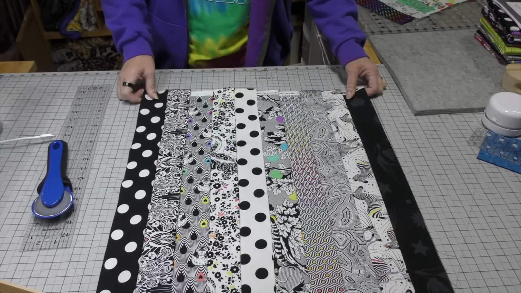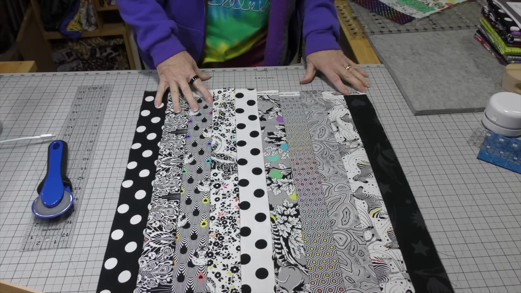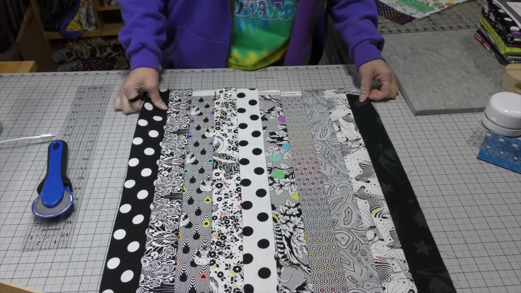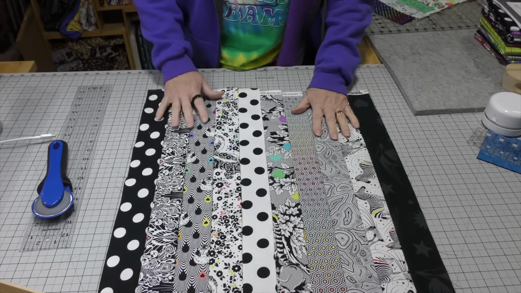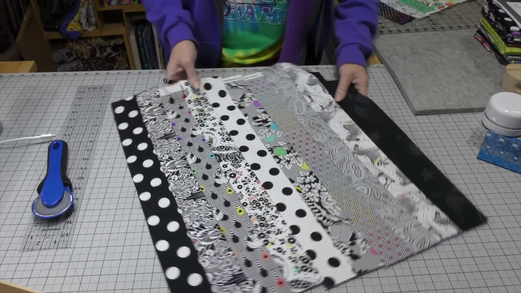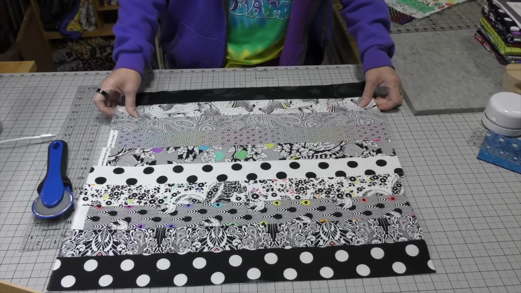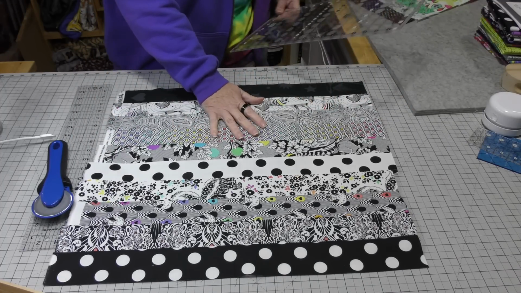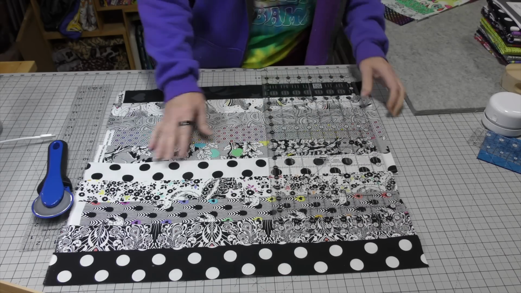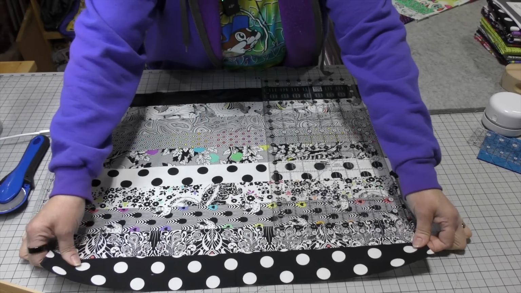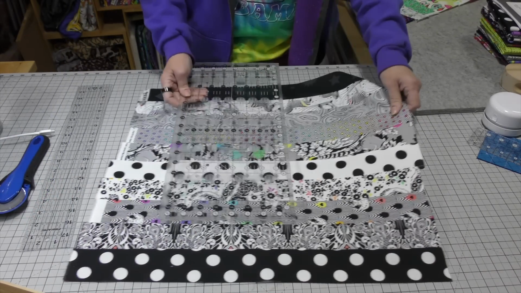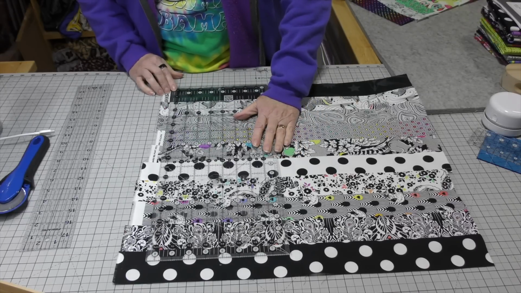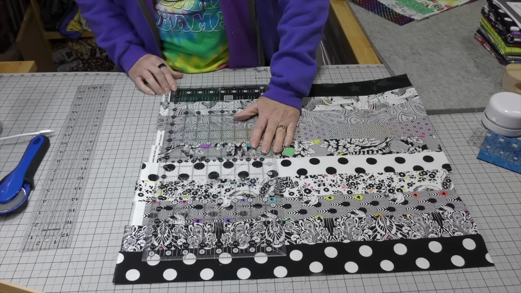I want to start on the 14 line, and I'm going to let's do it this way, actually. Okay. So right now I'm going to cut this edge where I have my selvages.